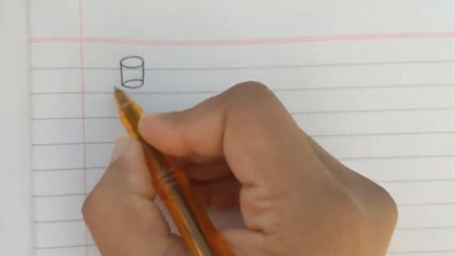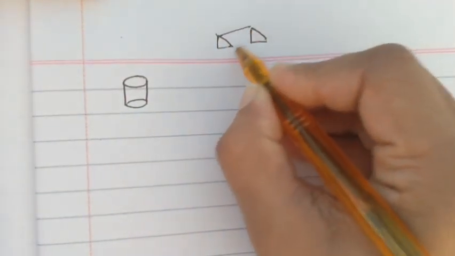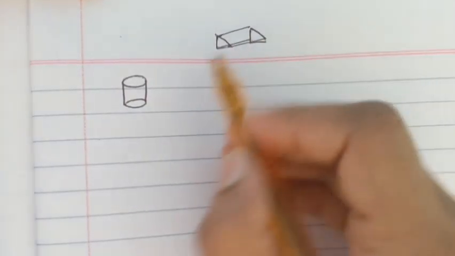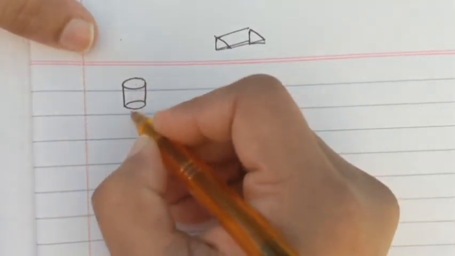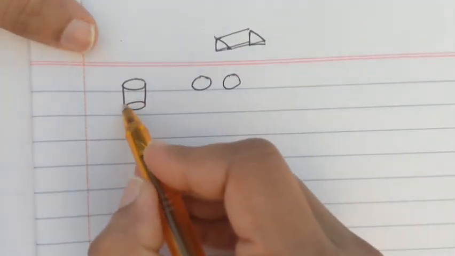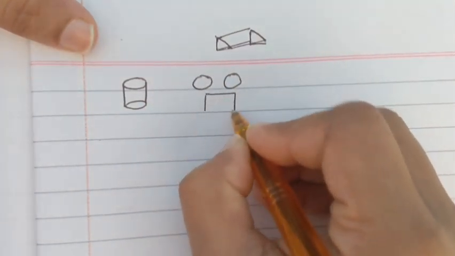In a cylinder we have two identical bases, just like a prism. When we talked about a prism, we had two identical bases, and then the rest were all rectangles joining the two bases. Just like any other 3D shape, it has two identical bases, two circles, and in between the two circles we have a height which is rectangular in shape.